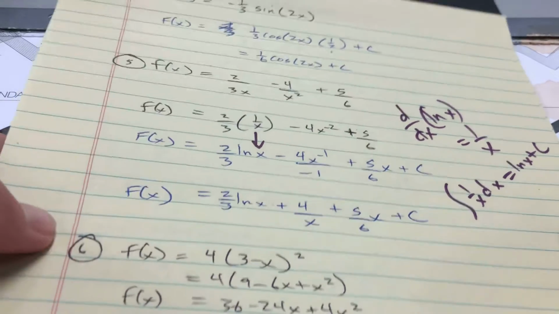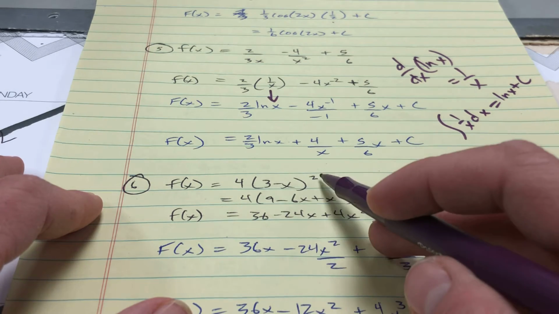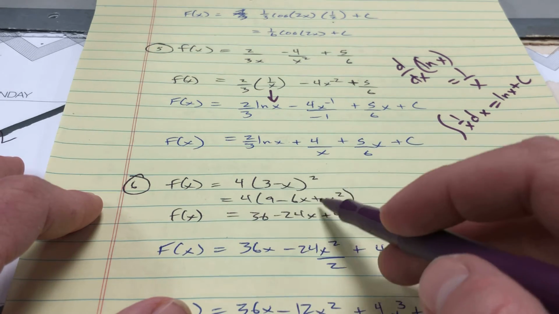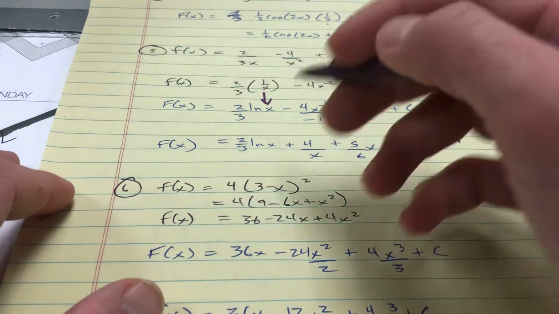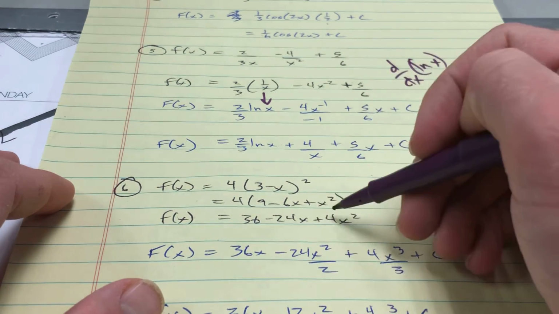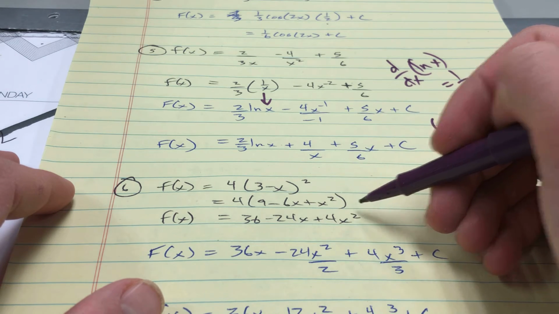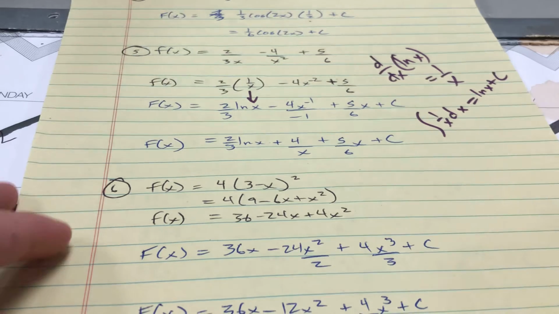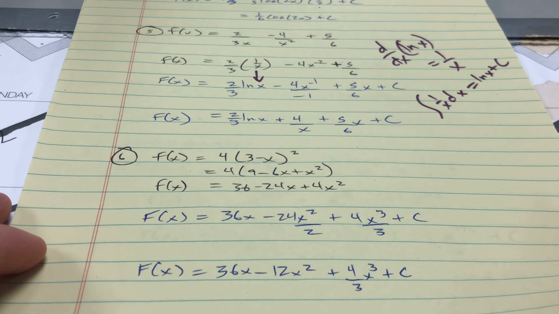There we go. On 6, 4 times (3 minus x), all of it squared. I'm going to FOIL this. 9 minus 6x plus x squared, distribute. Then it's simply the power rule. So add an x to a constant. Add 1 to the power 2, divide by 2. Add 1 to the power 2, 3, divide by 3. And just simplify that, plus that arbitrary constant c.